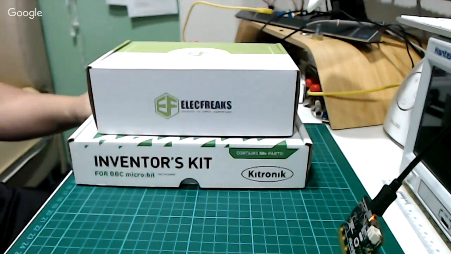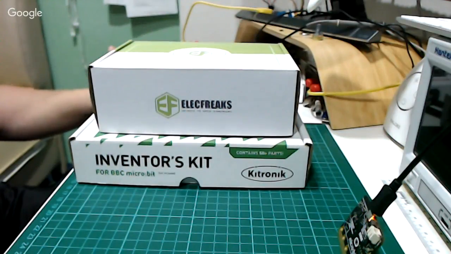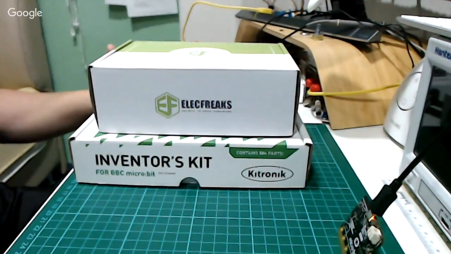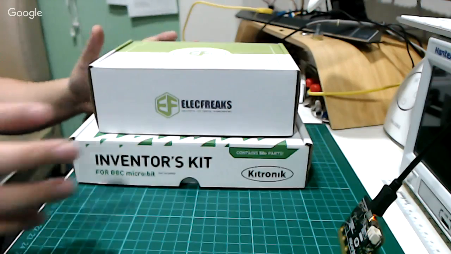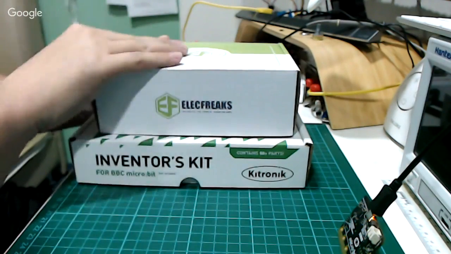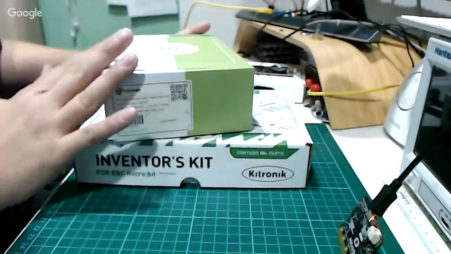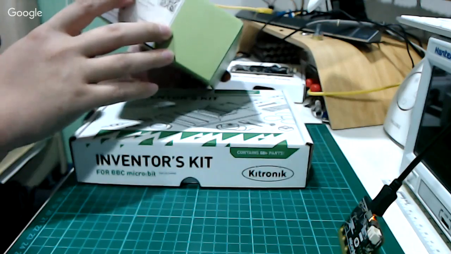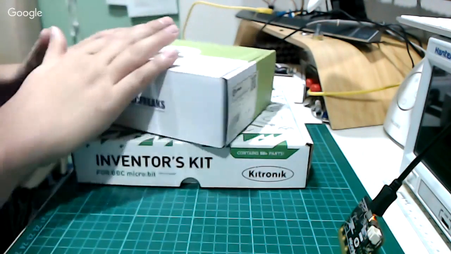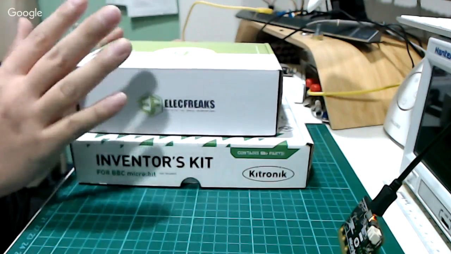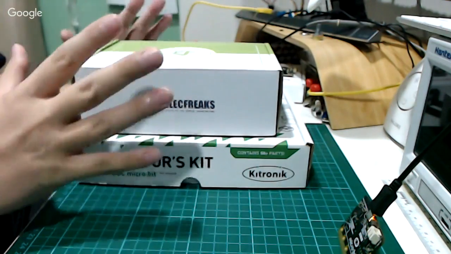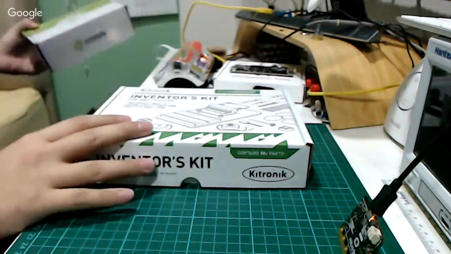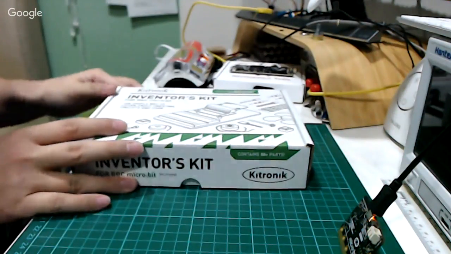What you see here is the Electrics starter kit. This is the electronic starter kit, and the model is EF08180. This is the kit that I would recommend you get to follow along with this entire online STEM course. The next one you need to get is the Inventor's kit by Kitronik.